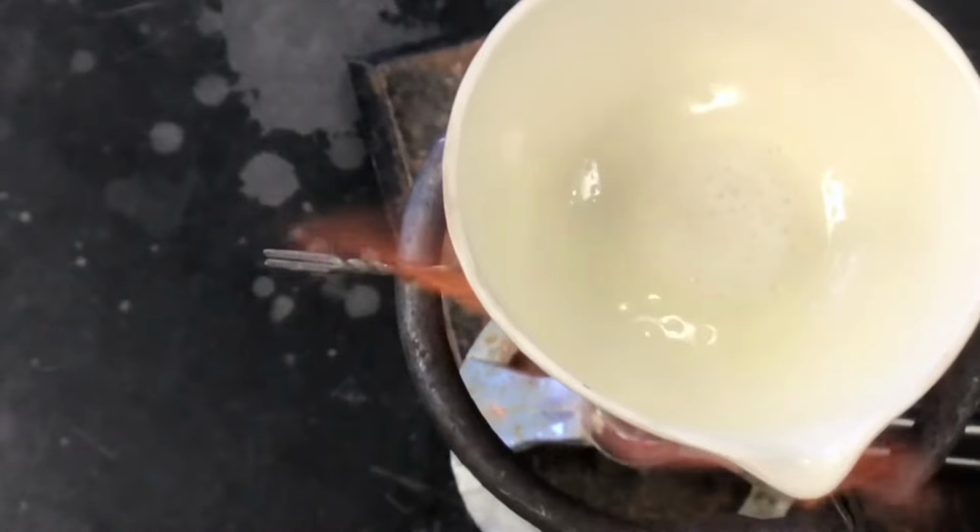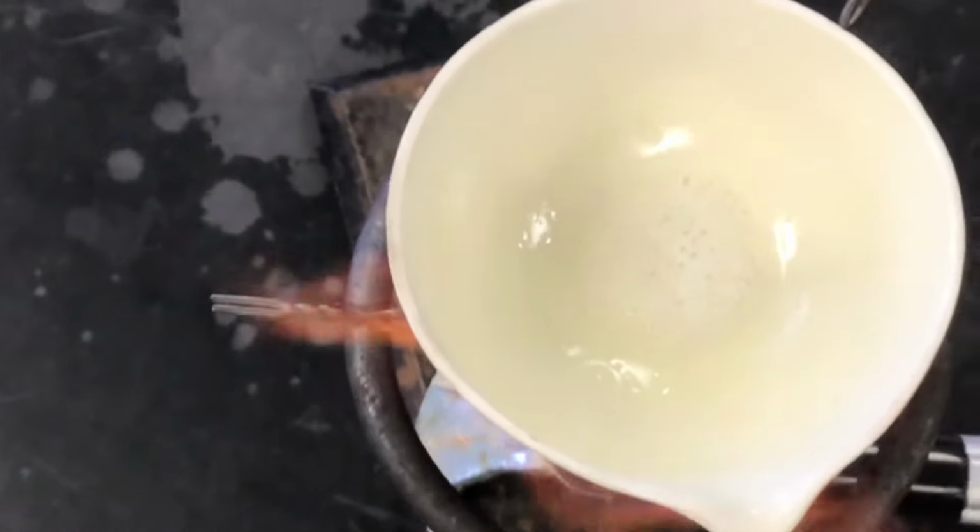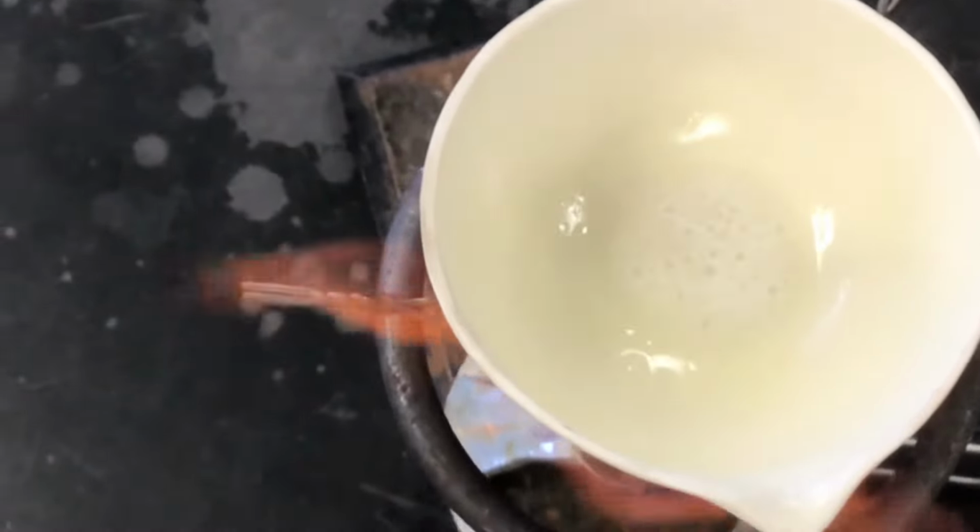There we go. That's speeding things up. Now you can see it bubbling. Really good.